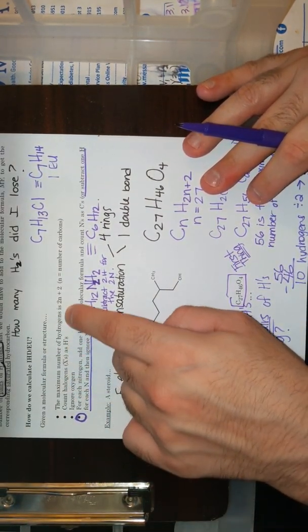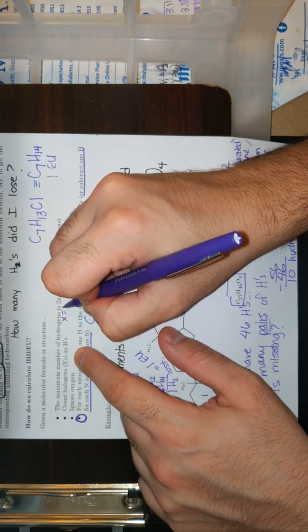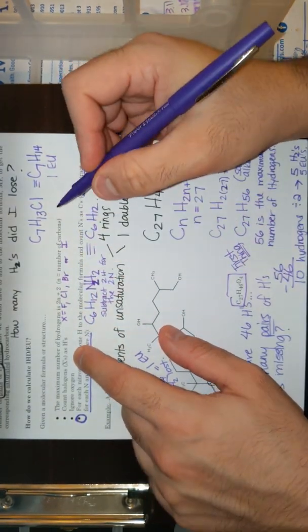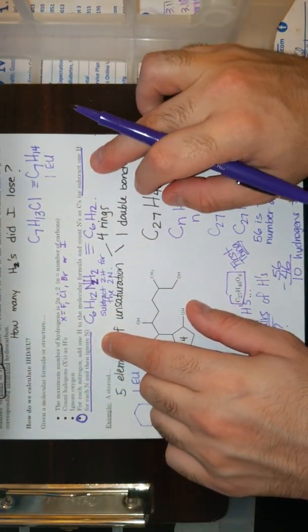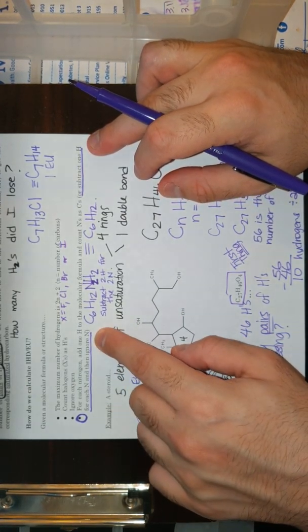The maximum number of hydrogens is supposed to be 2n plus 2. You count halogens as hydrogens. So when I say halogens, X is F, Cl, Br, or I. So if I see those, I count them as hydrogens in my formula. You ignore oxygen, and for nitrogen, you subtract 1 hydrogen for each nitrogen and ignore the nitrogen.